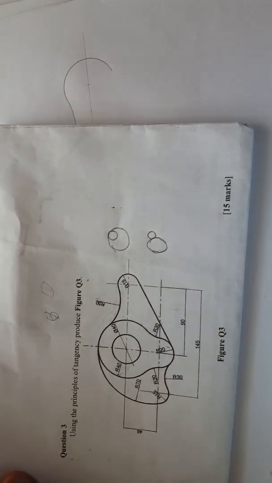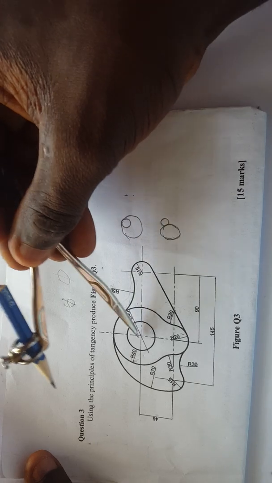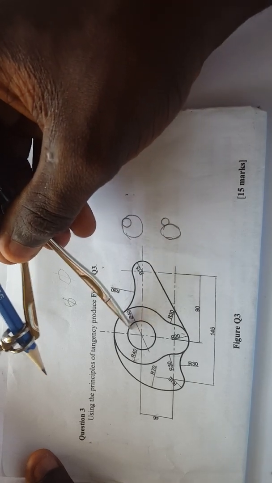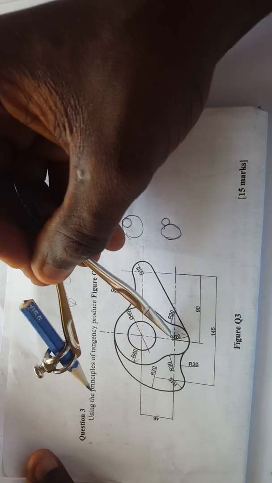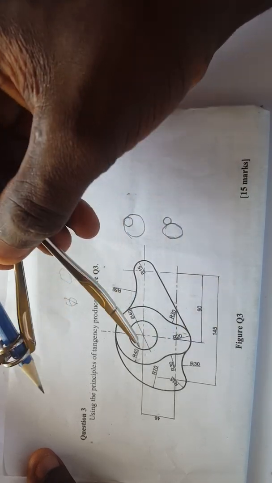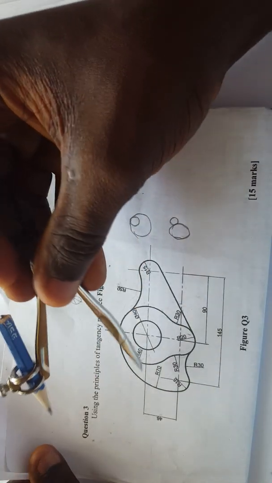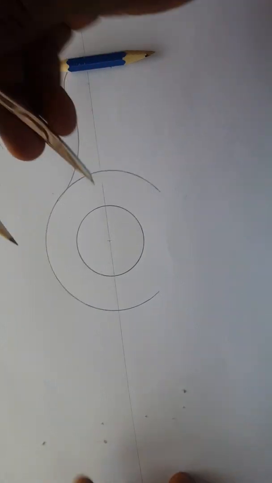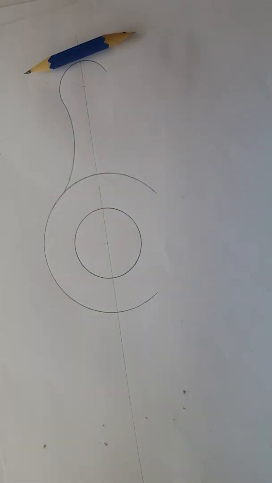There's another thing we have to do. When we look at the drawing, there's a smaller circle below this one. Now there's a vertical line that runs through the center of this smaller circle, and it also runs to the center of this circle. This vertical line is perpendicular to the horizontal, so we need to extend this vertical line down. Let's do that first.